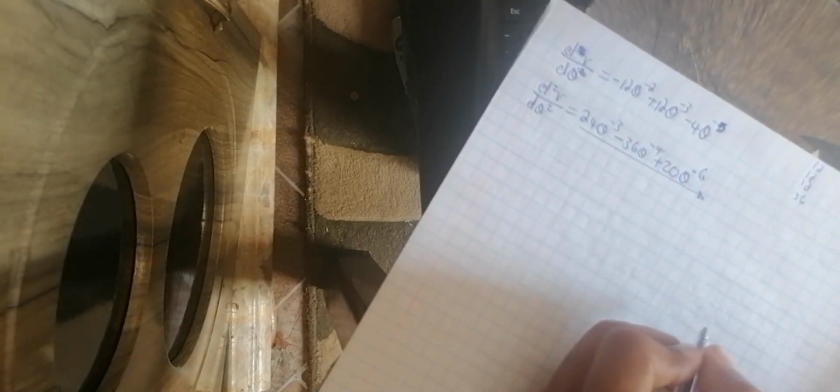So that was just a few things that I wanted to share with you. Now in the second tutorial, we will look at applying the product rule and also applying the quotient rule to simplify differentiation.